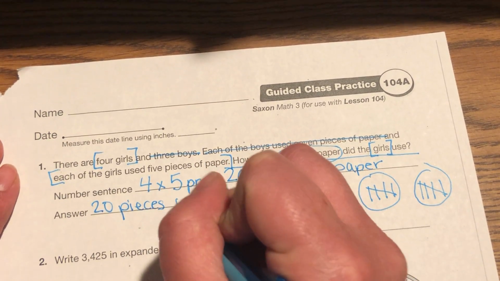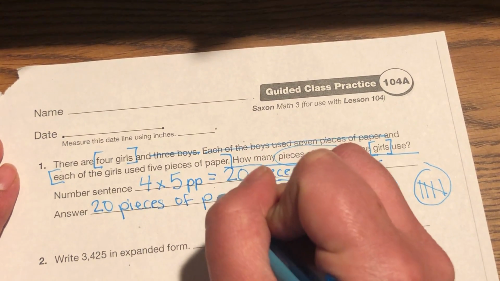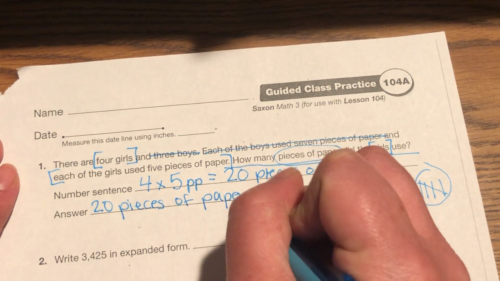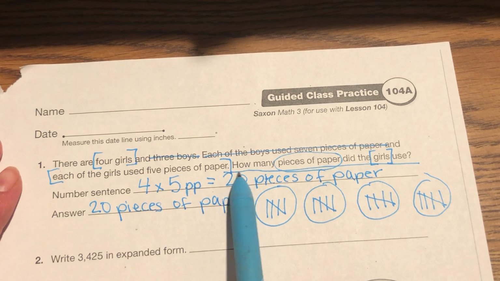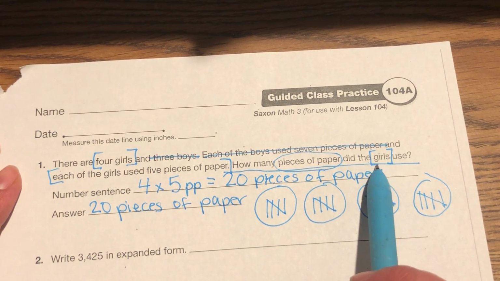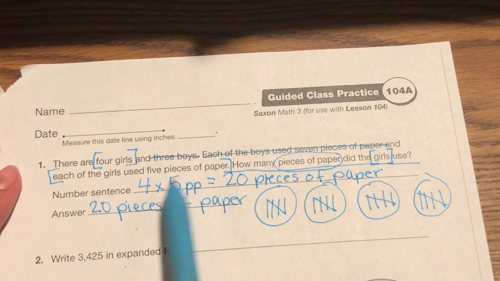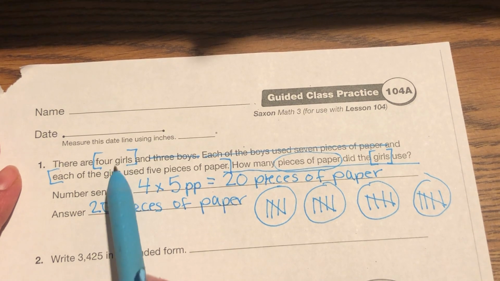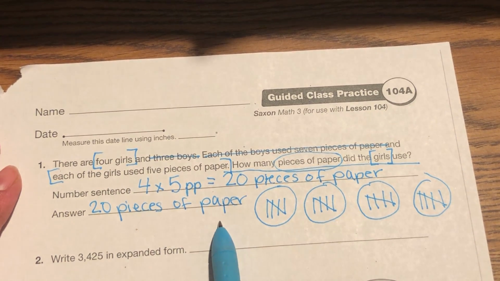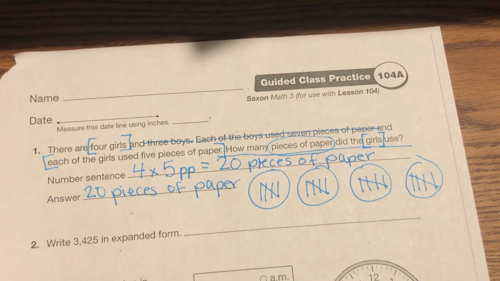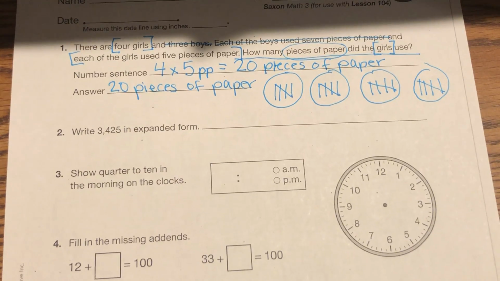So let's go through and let's check to make sure that we answered this correctly. So let's go back to the question. How many pieces of paper did the girls use? Did we use the girl information? Yep. And did we answer in pieces of paper? Yeah. Okay, it looks like we got that one. Great job, guys.